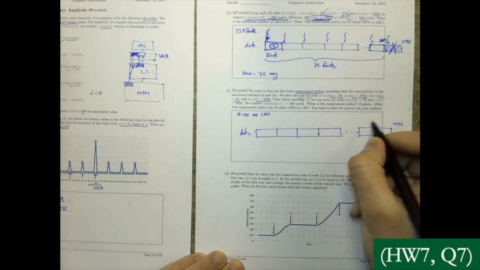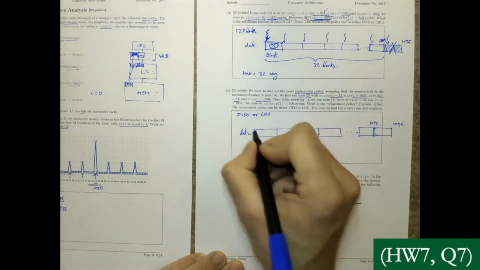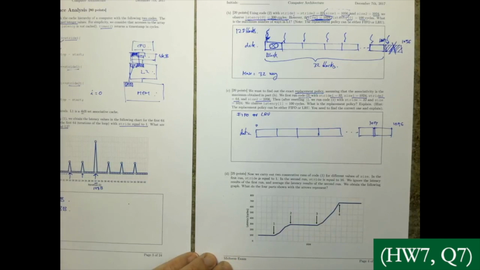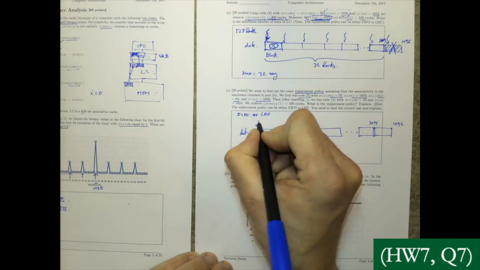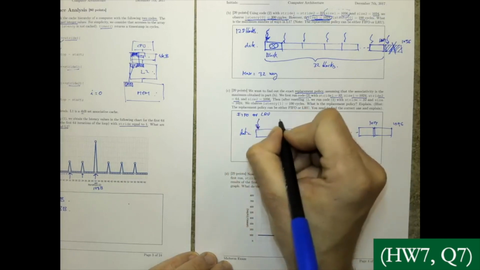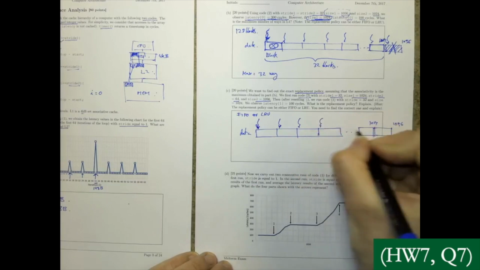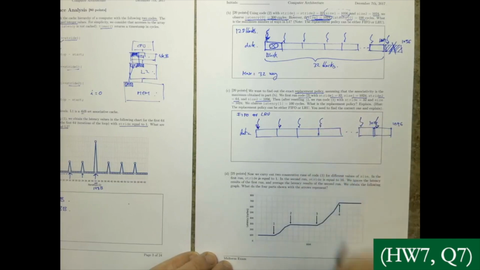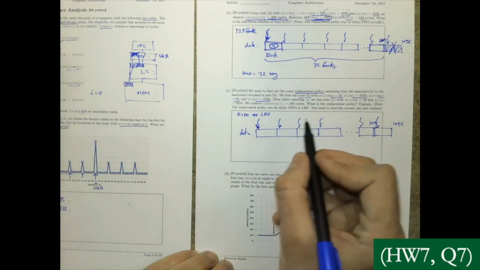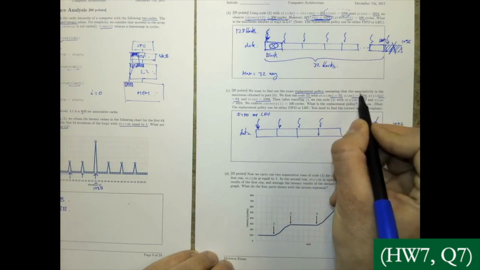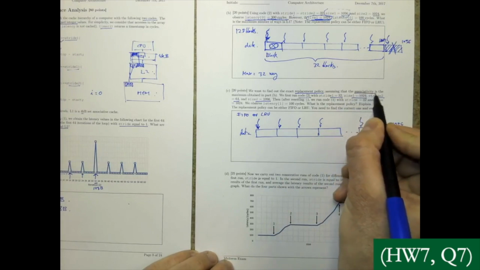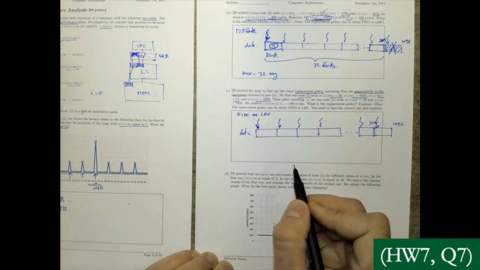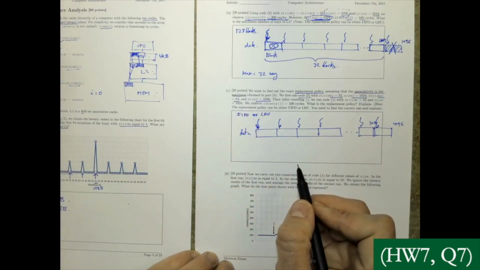This is 1056. 1024, this is 0. So in the first pass, in the first loop of code 2, we are accessing this element, this, and so on. Recall that the question tells us that the associativity is the maximum obtained in the previous part, in part B, so we know that the associativity is 32, right?